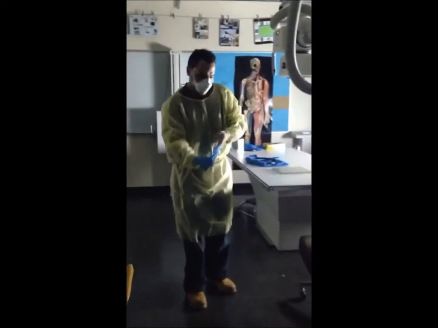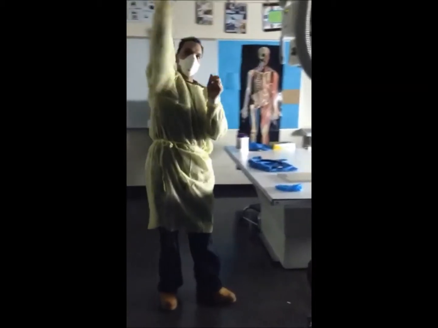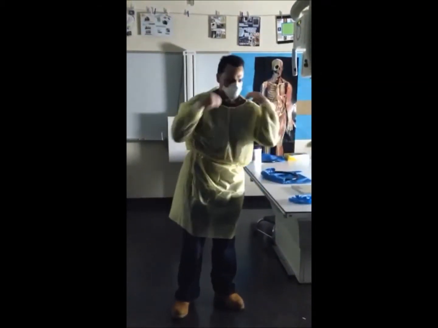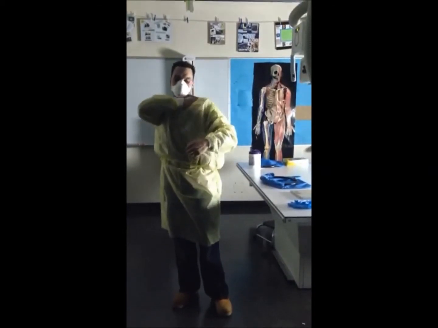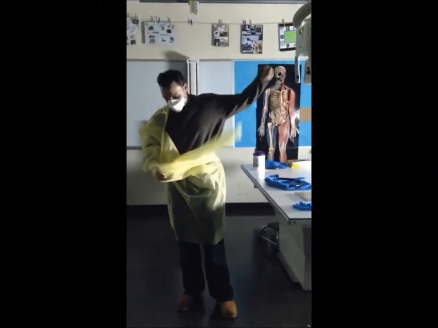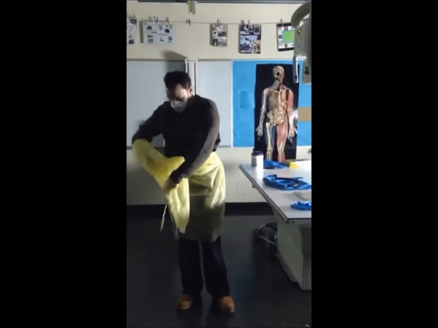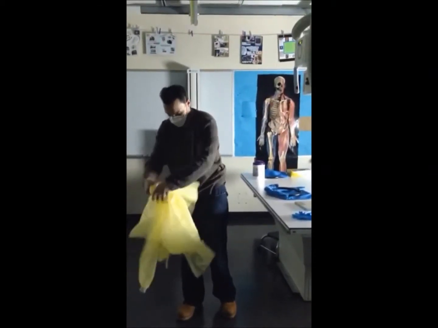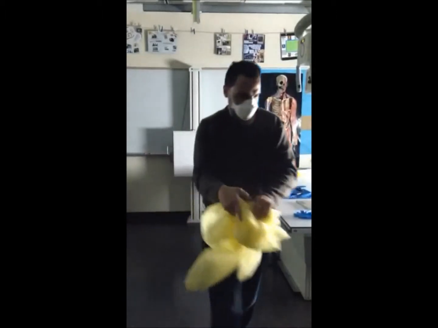Okay, so when I'm taking the first glove off, I'm pinching it off, and then I'm using my good thumb, slipping it underneath the other glove. Take it off. I'm putting my hand underneath the gown, the unaffected area, and I'm going to be rolling the gown away from me. And then I'm going to discard it. Last but not least is my mask.